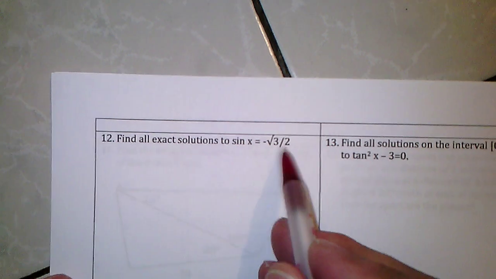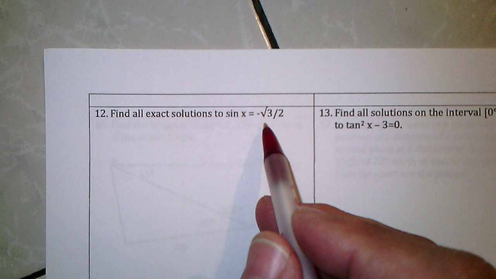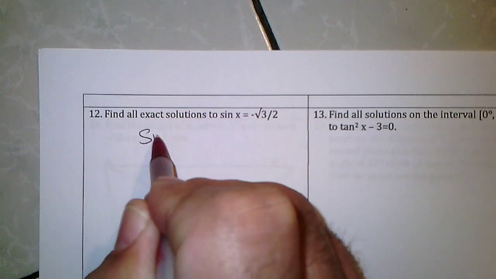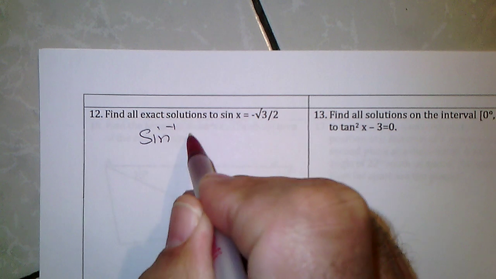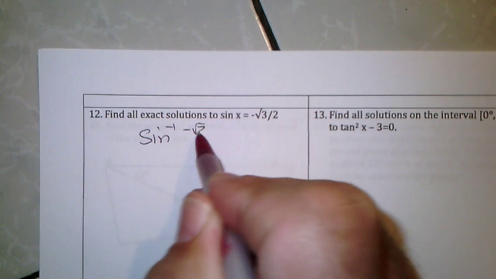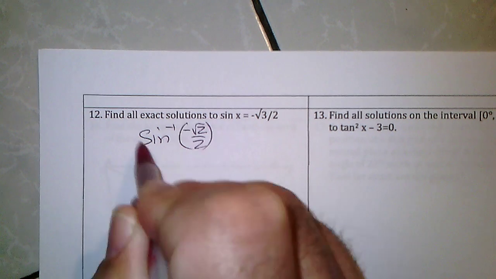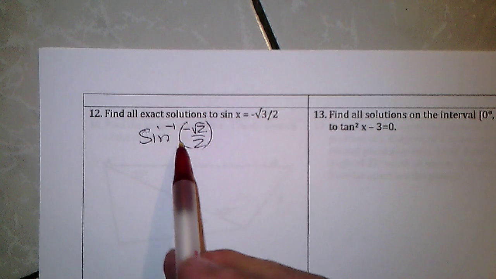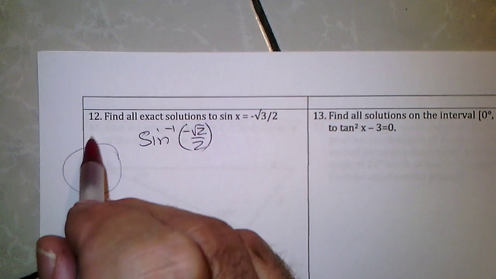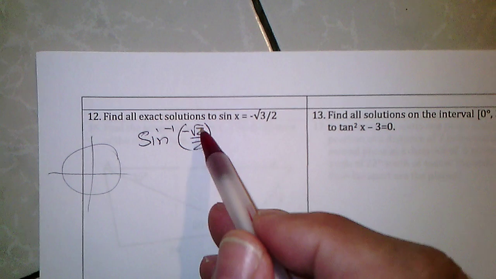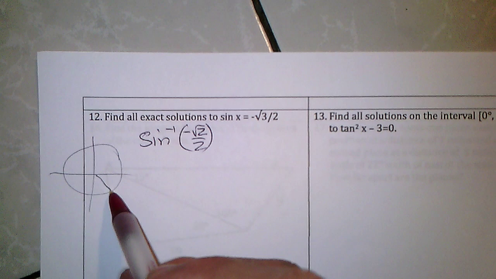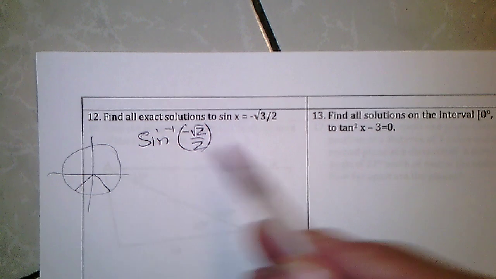Find all the exact solutions to this. So we take the sine inverse, and we got the sine inverse of minus square root of 2 over 2. But we're not doing capital, so we've got to do all the possibilities. See, the sine is minus square root of 2 over 2, right? Minus square root of 2 over 2 there and there.